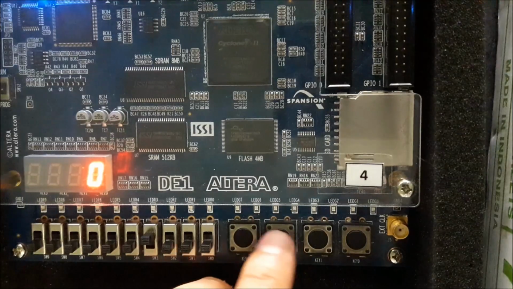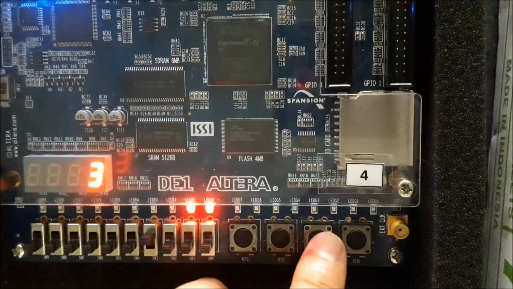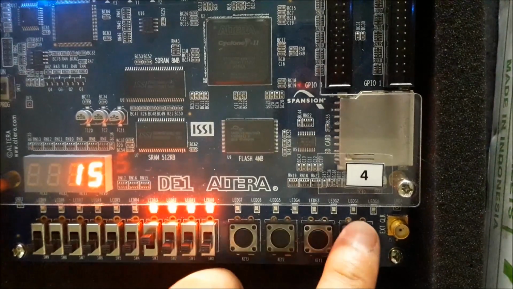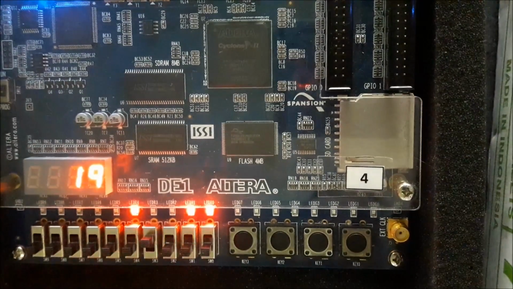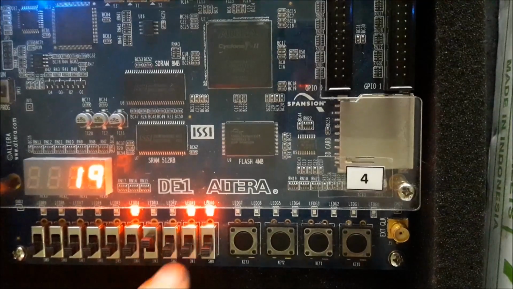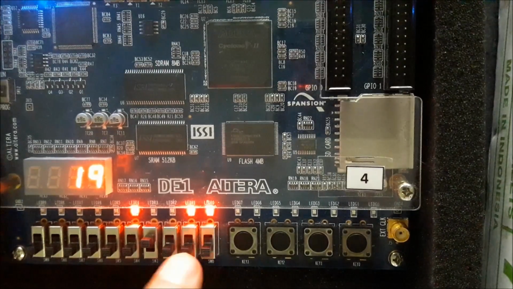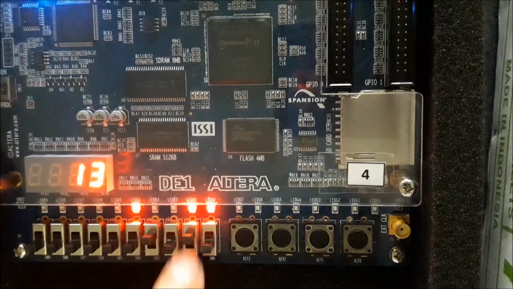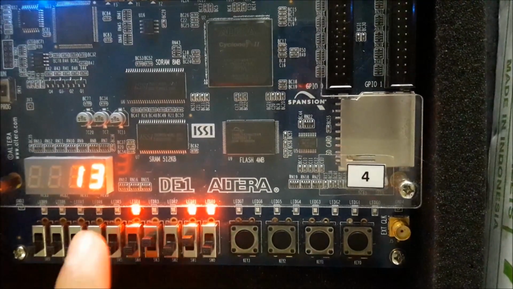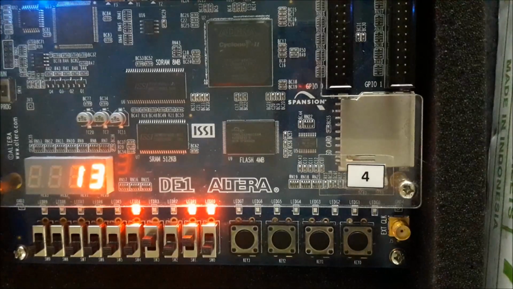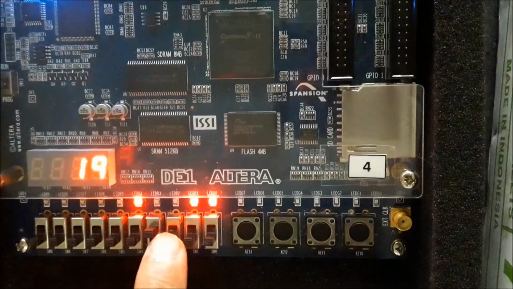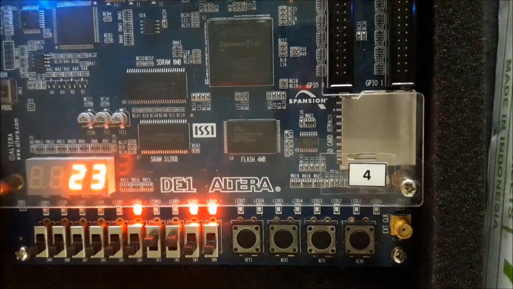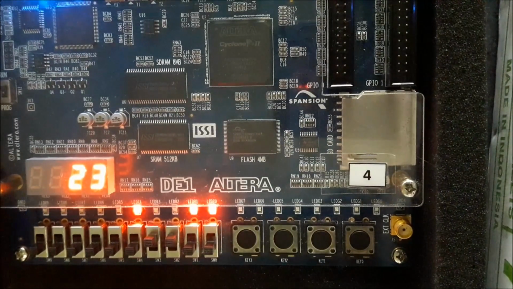The present value of the accumulator could be converted into different number systems through the different combinations of switch 1 and 2. For decimal system, switch 1 and switch 2 should be down. For hexadecimal system, switch 1 should be up and switch 2 should be down. For octal system, switch 1 should be down and switch 2 should be up. And for base 5 system, both switches should be up.